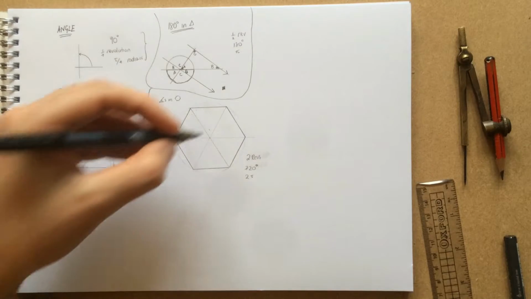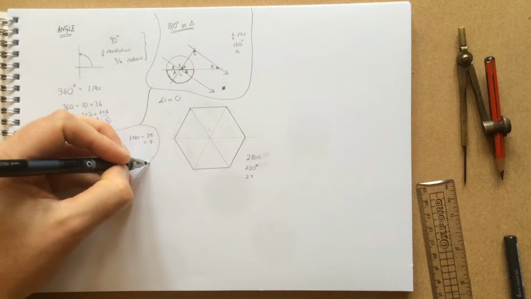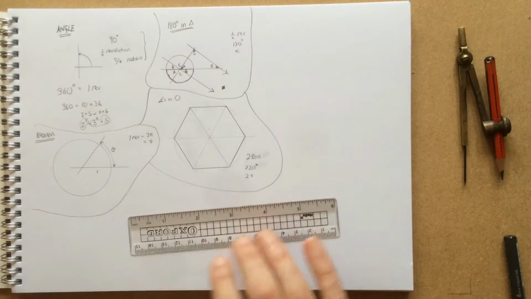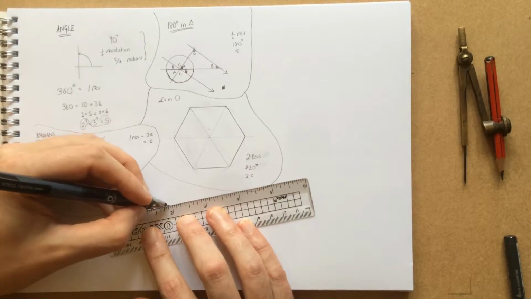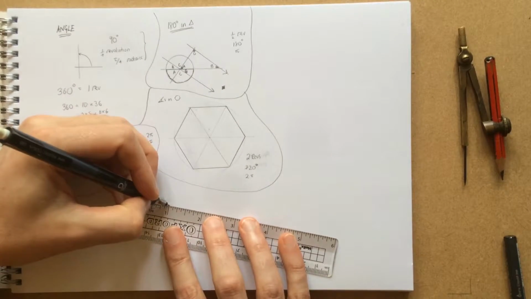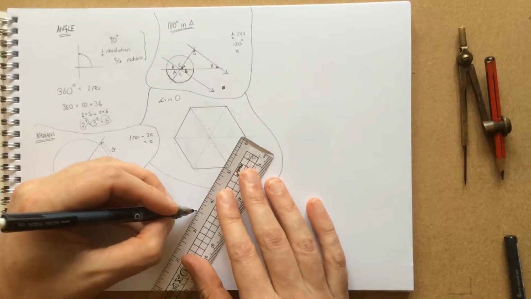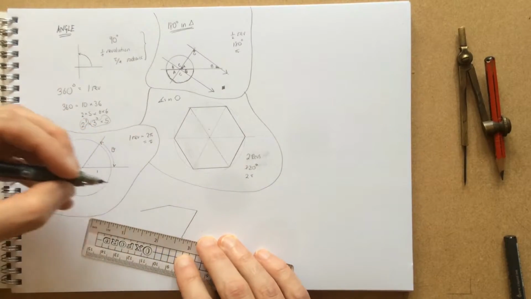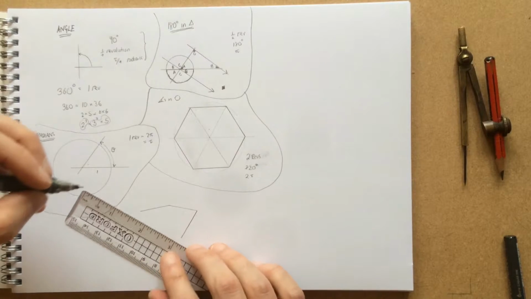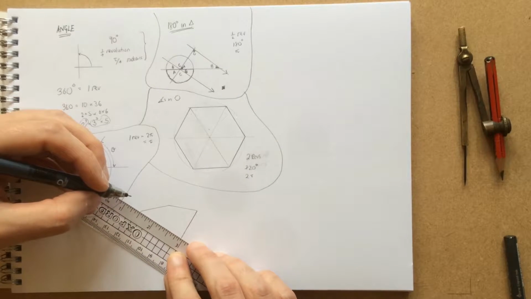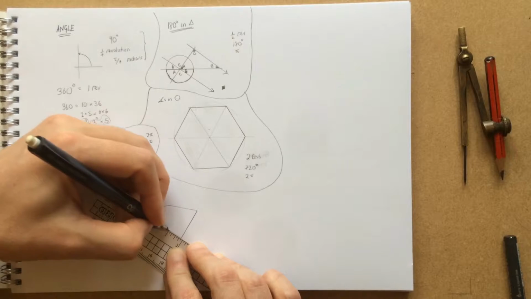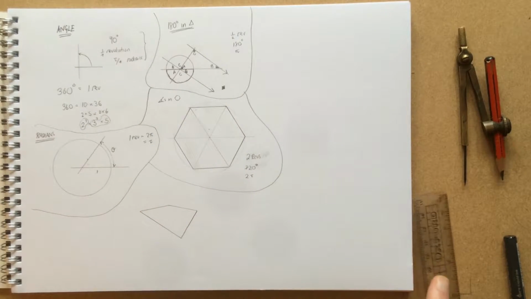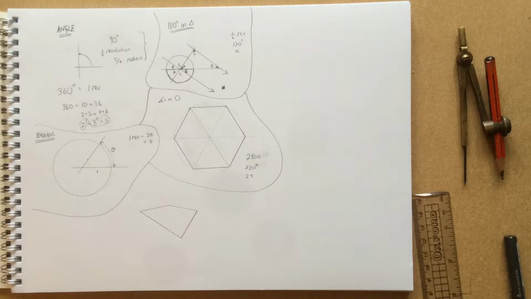If you had a more awkward shape, let's say an irregular 5-sided shape, maybe an irregular 4-sided shape. How to do this?